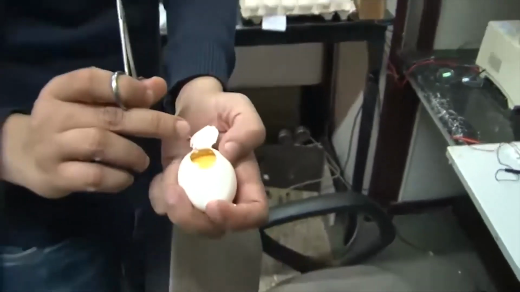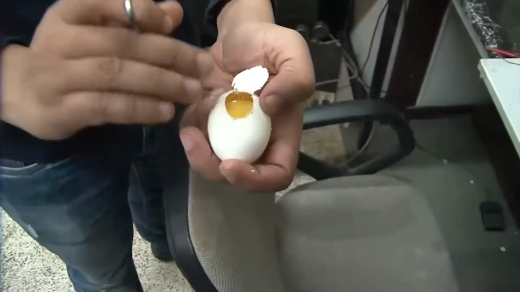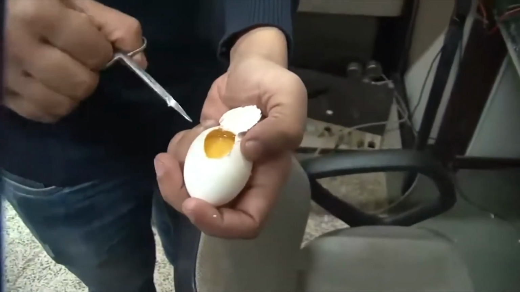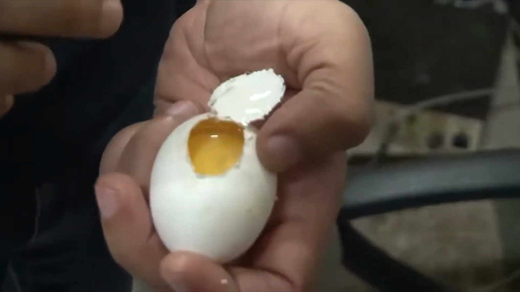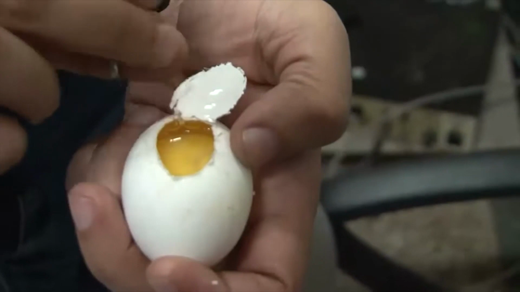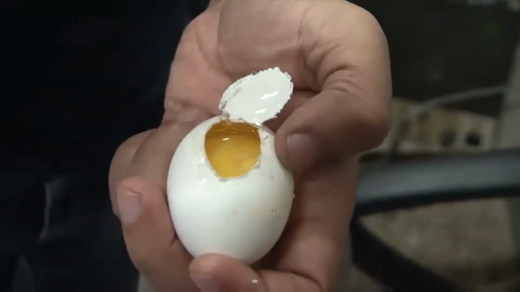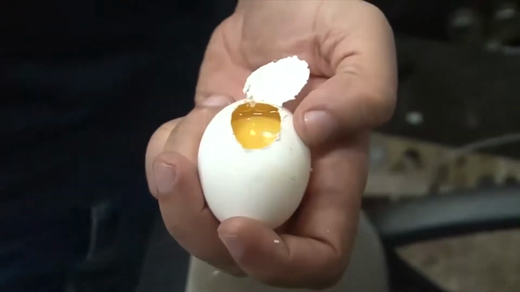And you can see the yolk. Now this is a very early stage embryo, and you won't be able to see much of it, but there is an embryo which is developing. It's a very early stage 10, so it's almost day one of incubation. So it's just a speck of line.